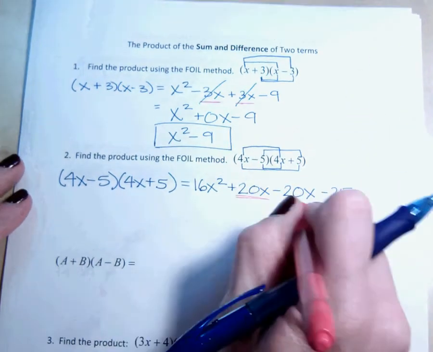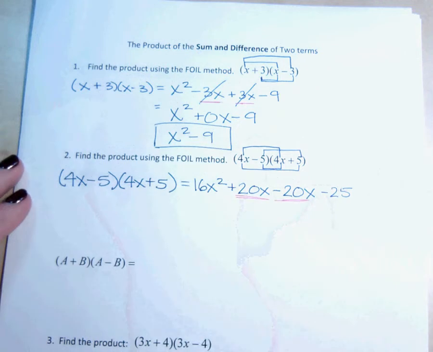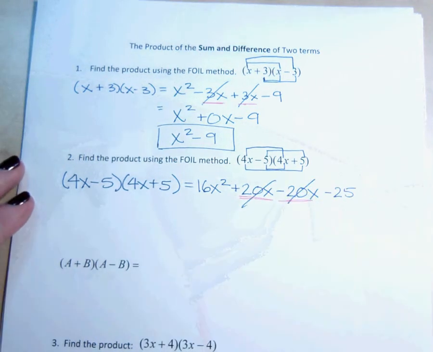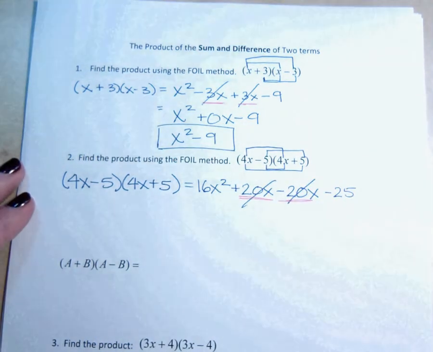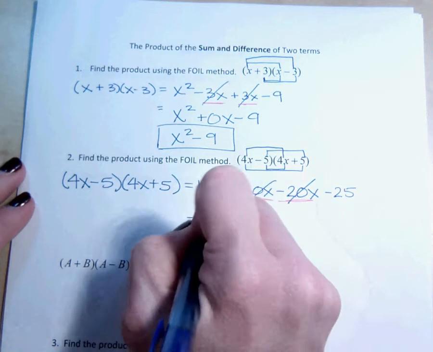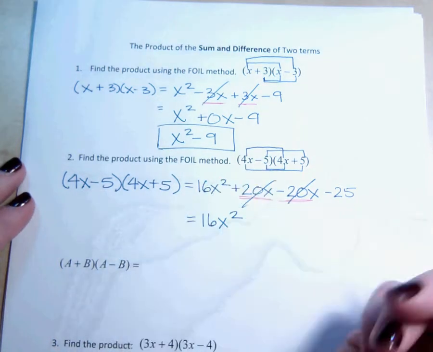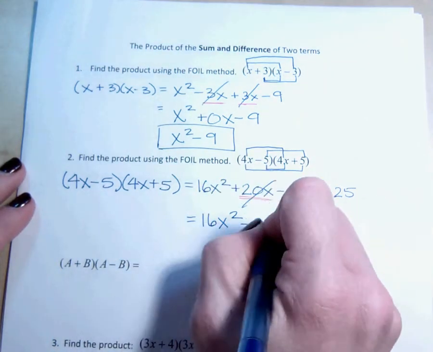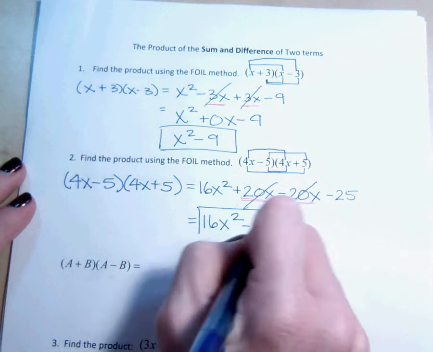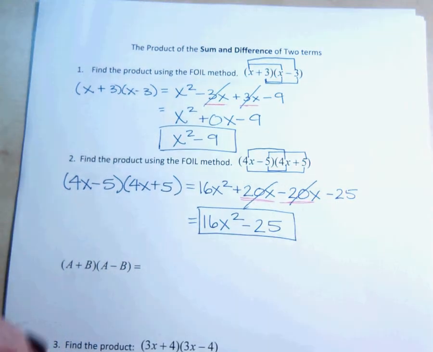Okay, let's combine like terms in the middle again. And again, we have that same pattern where the middle terms add up to 0. So my final answer is 16x squared minus 25. And we'll stop right there, and you'll watch the next video for the rest of the lesson.